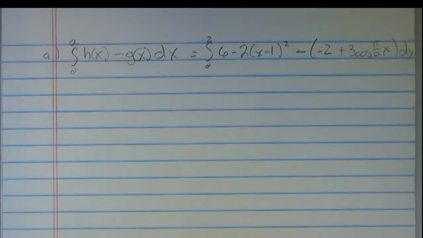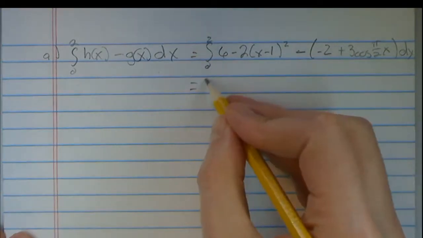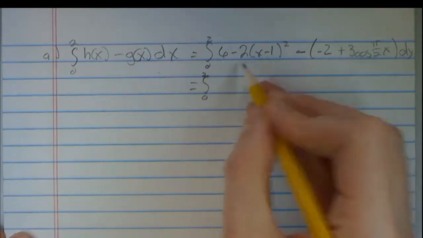It really wouldn't hurt to do some simplification here. So, 0 and 2.